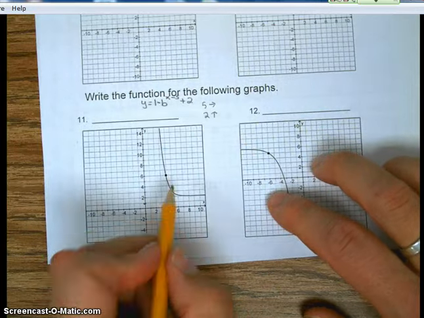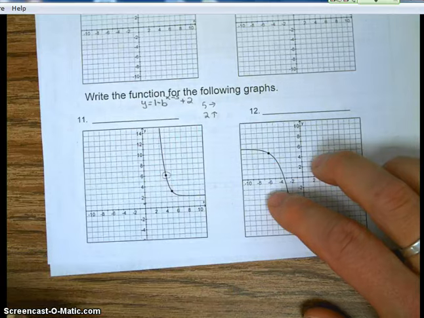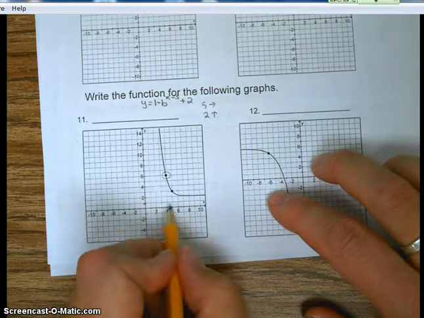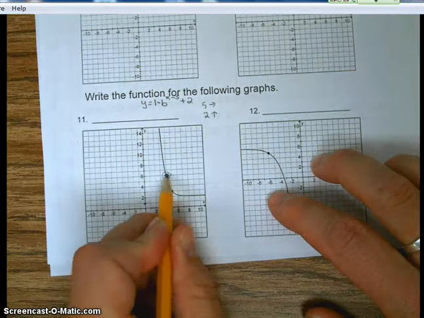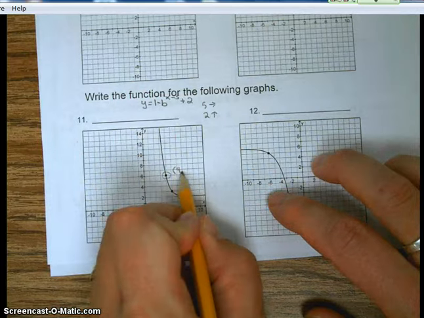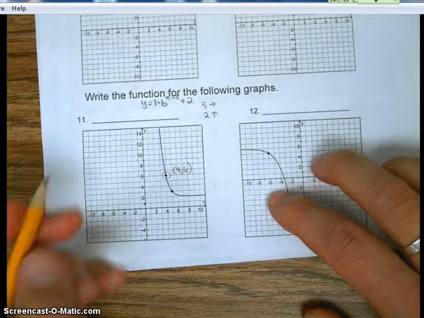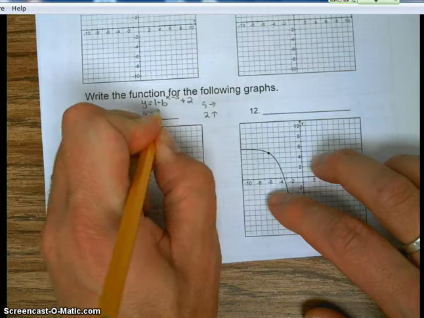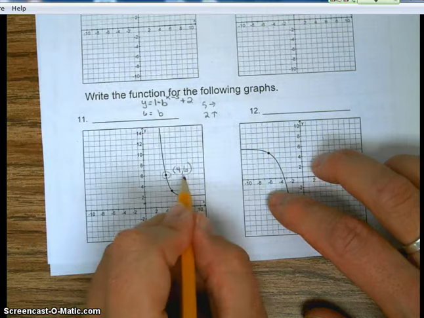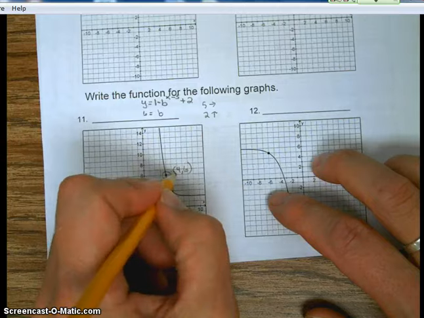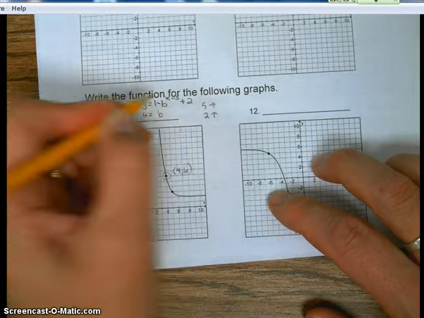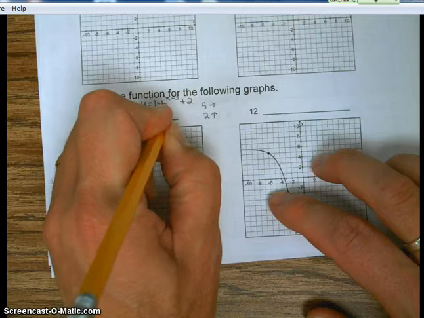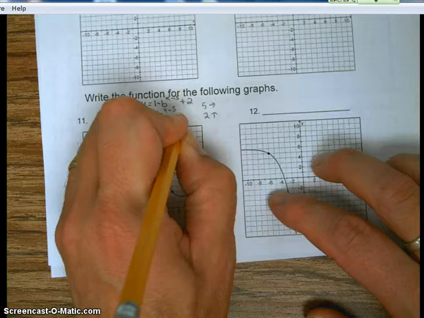And then remember, we take that other point that they give us and we plug that in for x and y to solve for b. So that other point is found at (4, 6). So plugging that in, we get 6 equals b, and then we plug 4 in, 4 minus 5, plus 2.